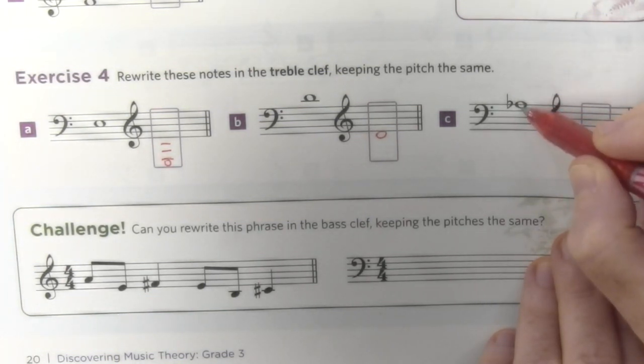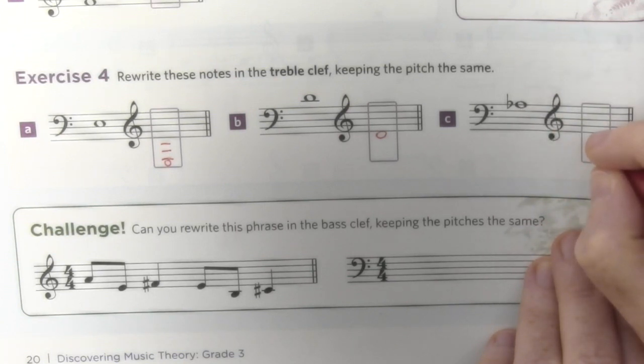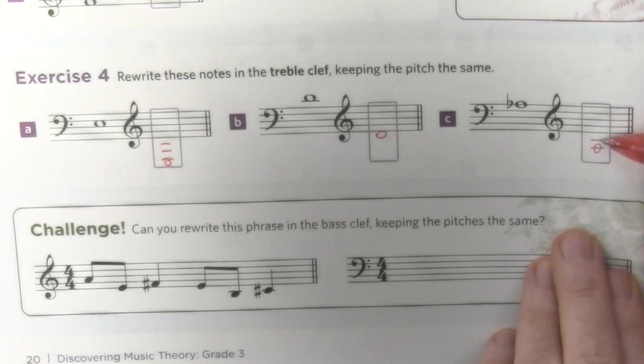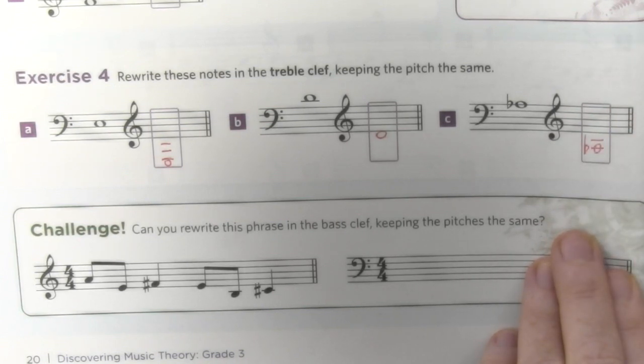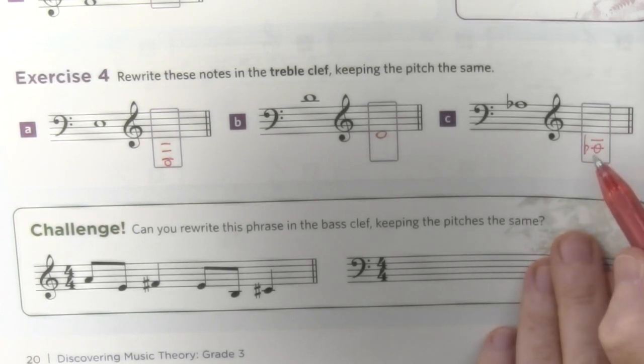Do is here, so this is La flat just below middle C. So Do is here, Si, La flat. Please note that we say La flat or A flat, but we write flat A. Don't get confused.